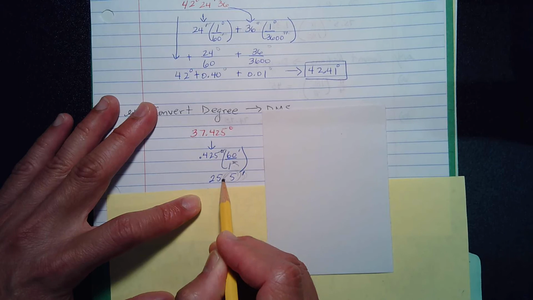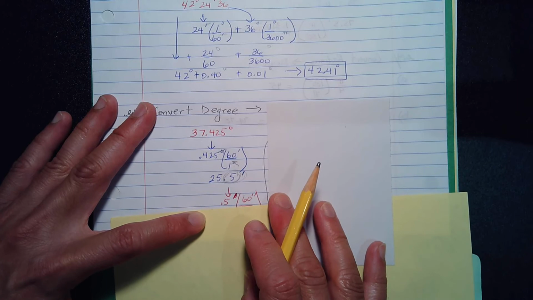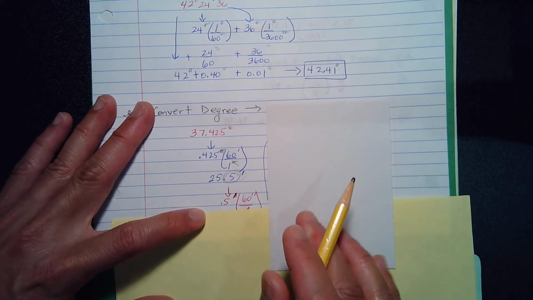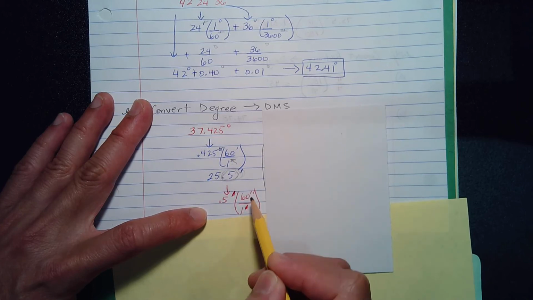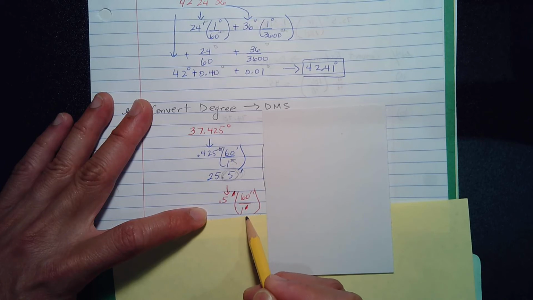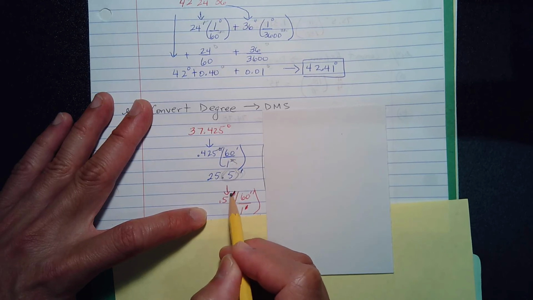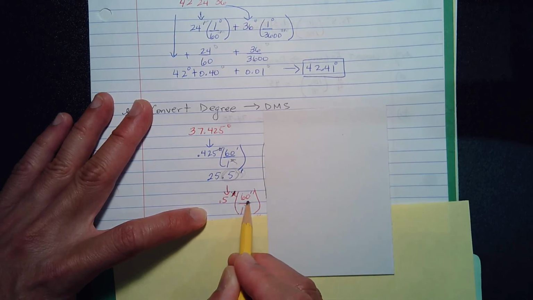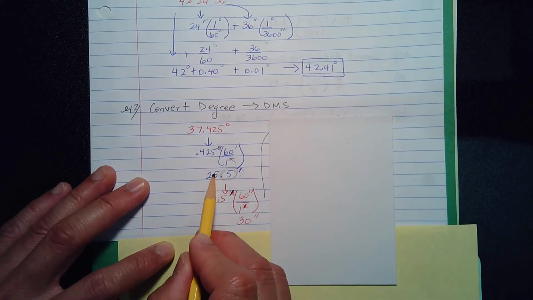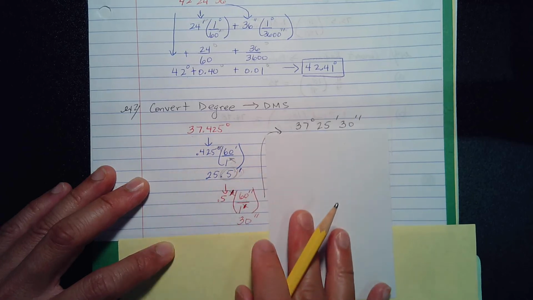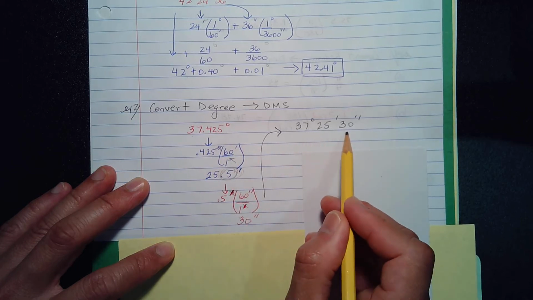Next, we're going to convert the 0.5 minutes into seconds. So we know that for every 1 minute, there's 60 seconds. Or you can say 60 seconds is equivalent to 1 minute. So now we can reduce the minutes out and we're just left with seconds. So that's 30 seconds. So here's our degrees, here's our minutes, here's our seconds. Now we've converted degrees to degrees, minutes, seconds.